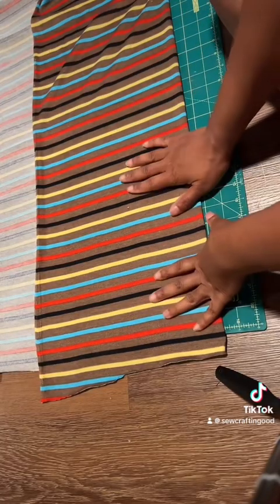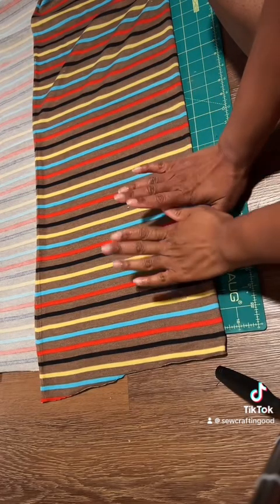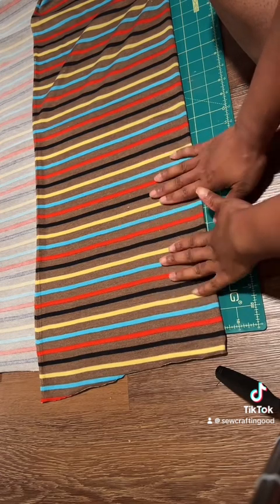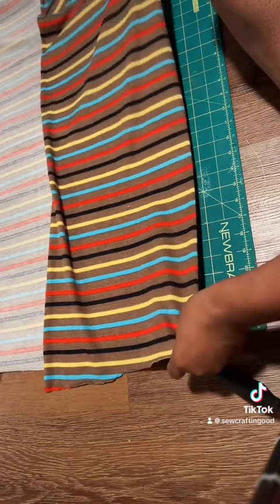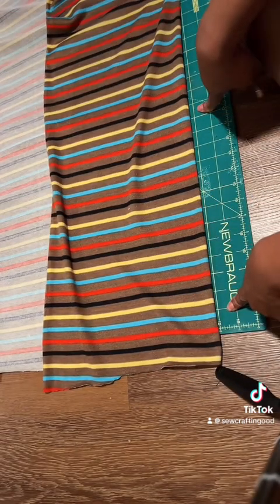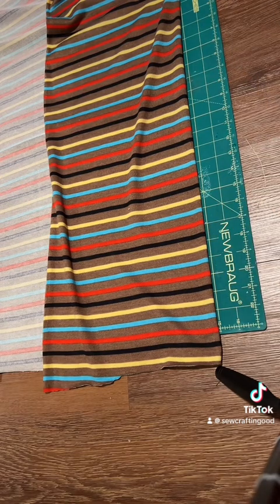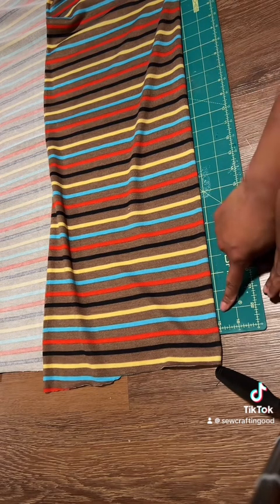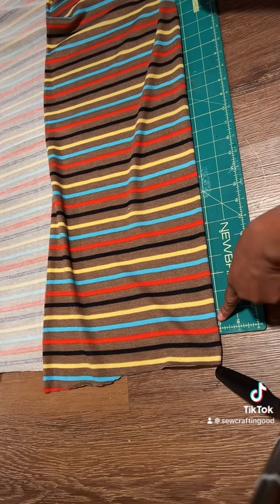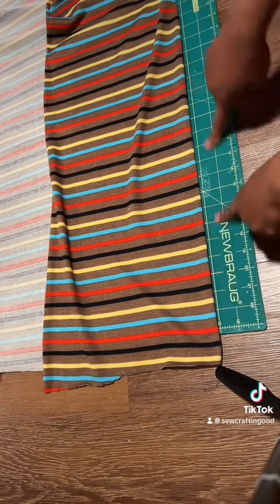Okay, so we're going to work with this fabric a little bit, and we are going to say that this is our even stripe fabric. So whenever I'm using something or cutting something on the fold, I want you all to make sure that you are lining up with something that is evenly straight or perfectly straight.